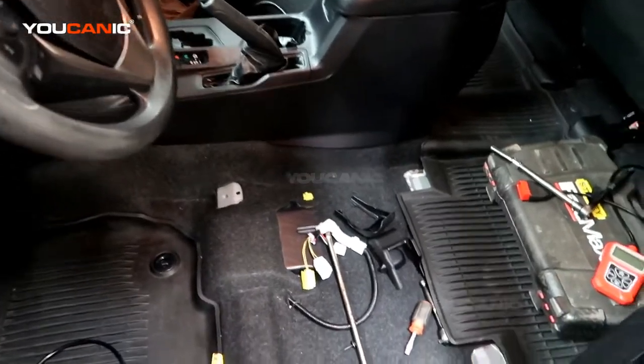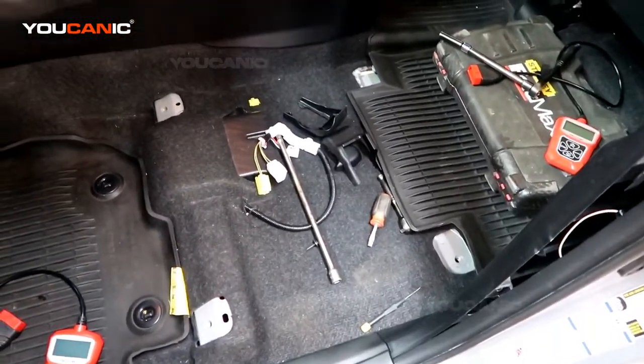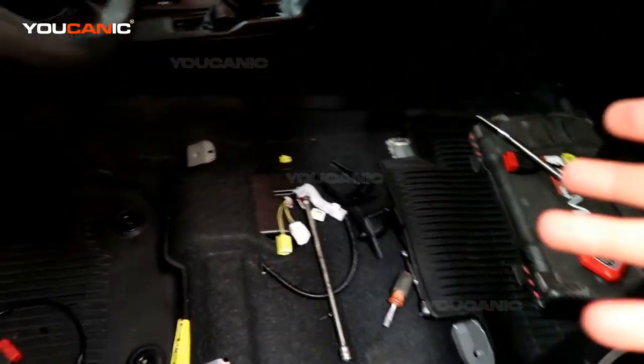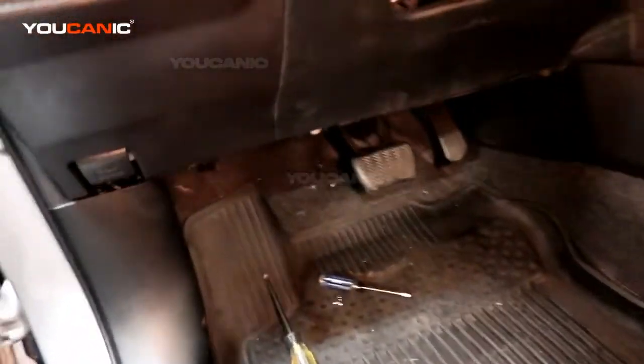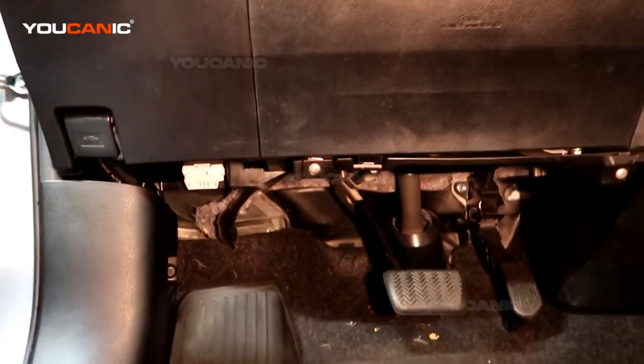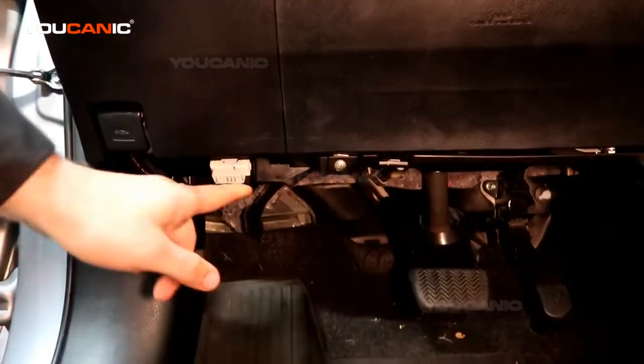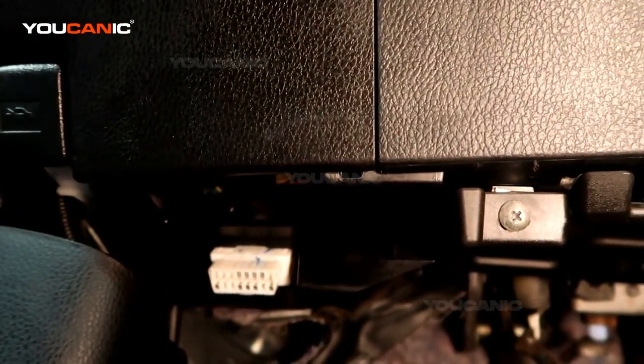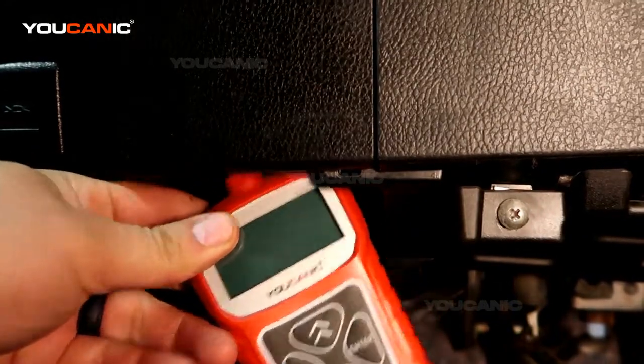So first of all, right here, open the driver's door, and of course you don't have to take off the driver's seat, but if you look under the dashboard right here, you can see this white connector. This is where you connect an OBD-II scanner, like this YOUCANIC scanner that we have here.